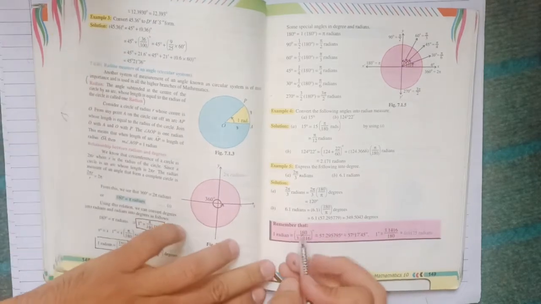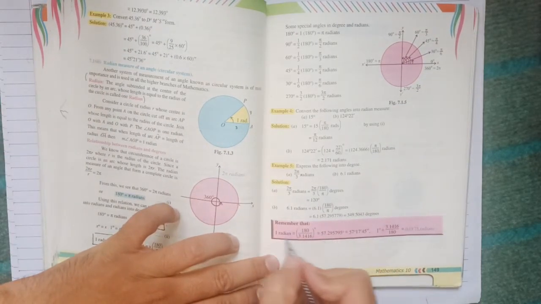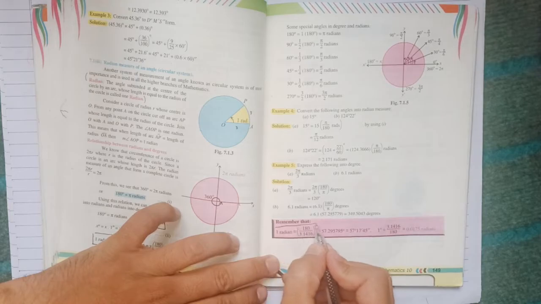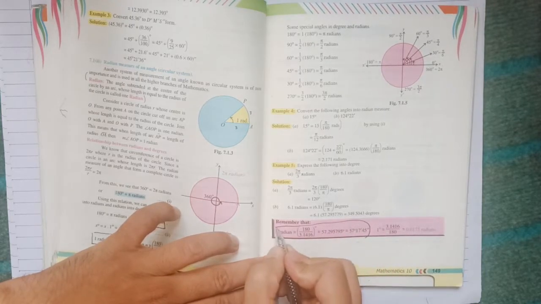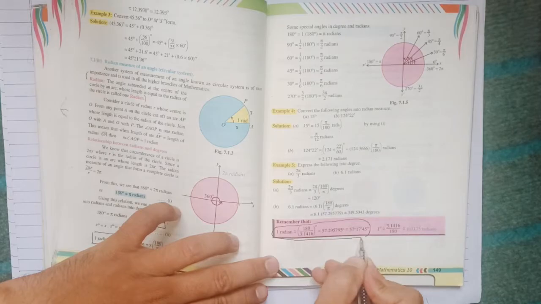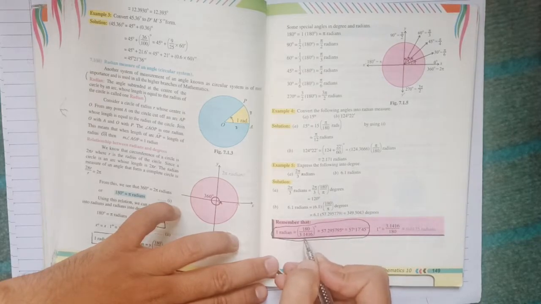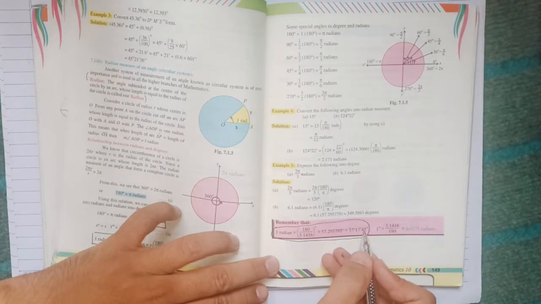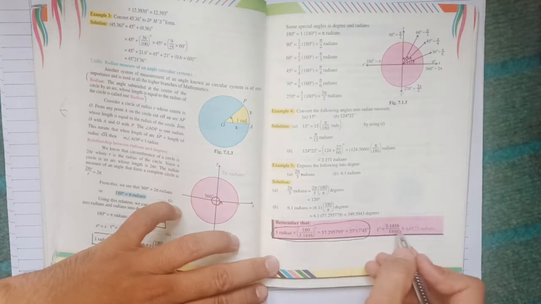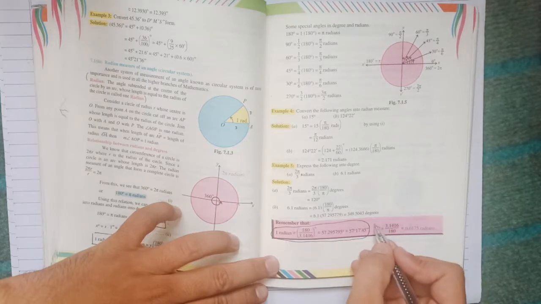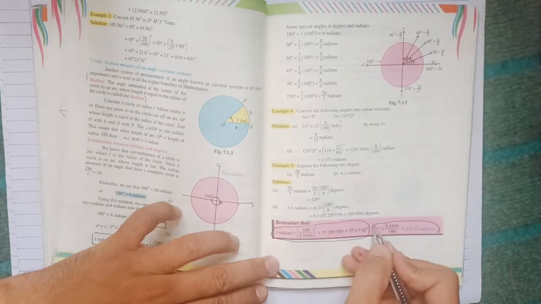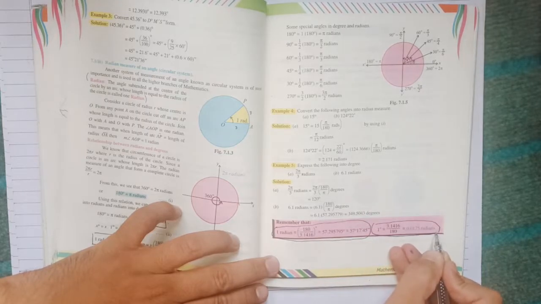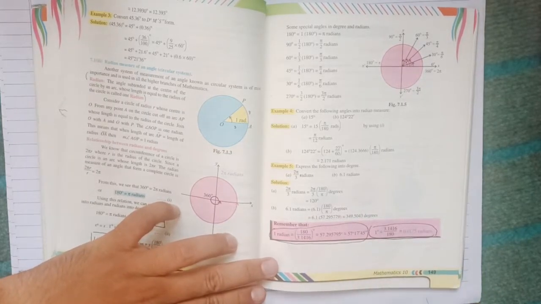Also, mark this definition and remember that 1 radian is equal to 180 divided by pi. Put the value of pi from the calculator. It is 57 degrees 17 minutes and 45 seconds. And 1 degree is equal to pi over 180. Put the value of pi divided by 180. 1 degree is equal to 0.01745. So these are the important things for the MCQs.